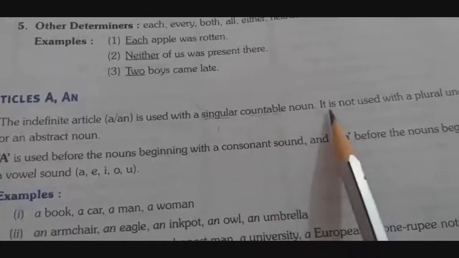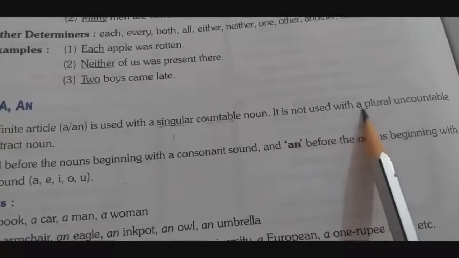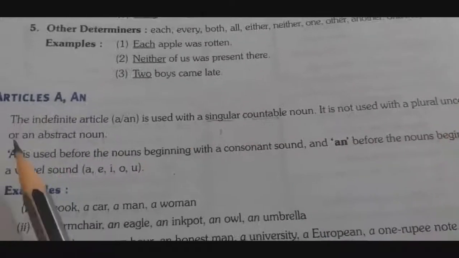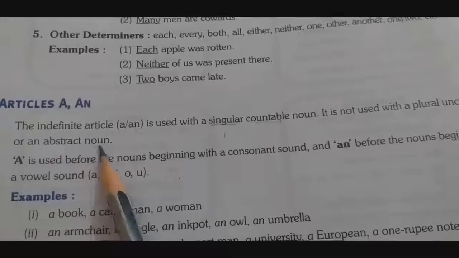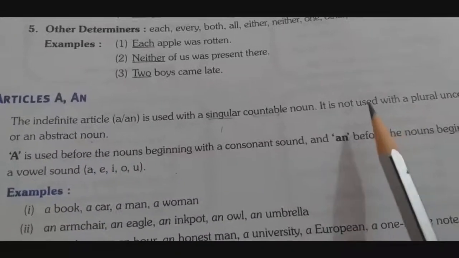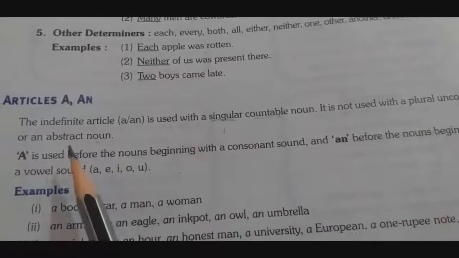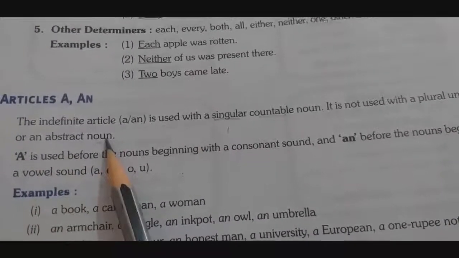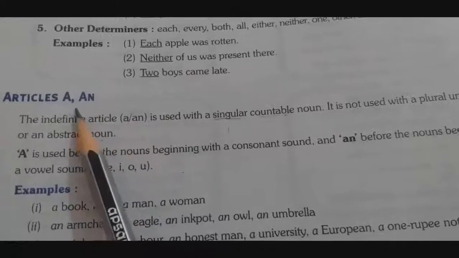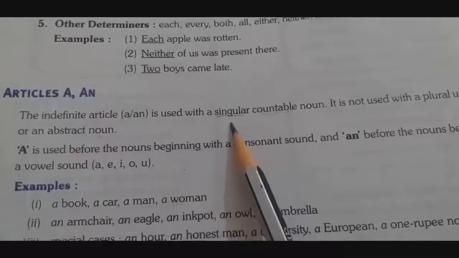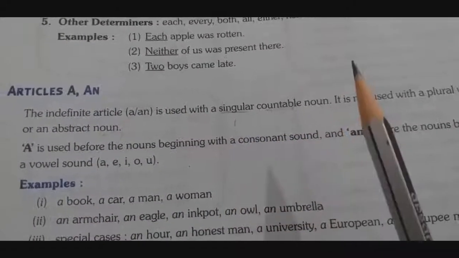It is not used with a plural, uncountable or abstract noun. That means a and an is used with singular countable nouns only.